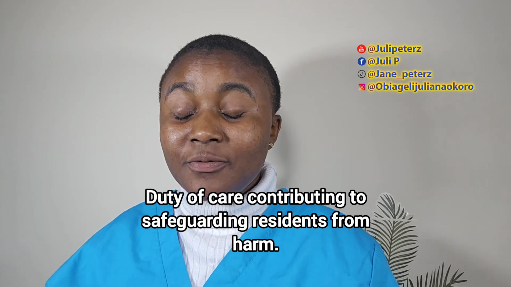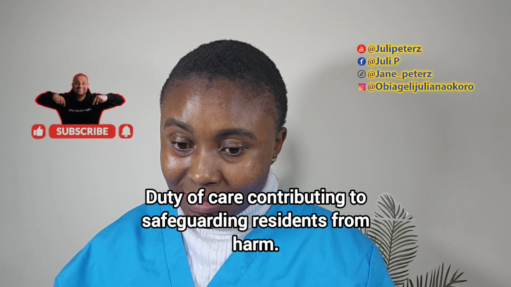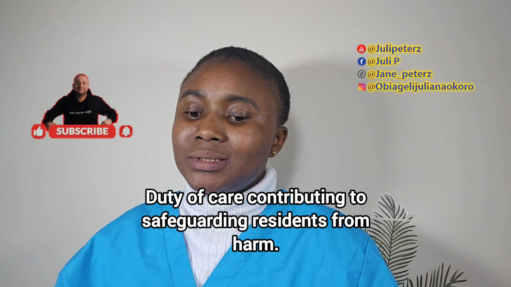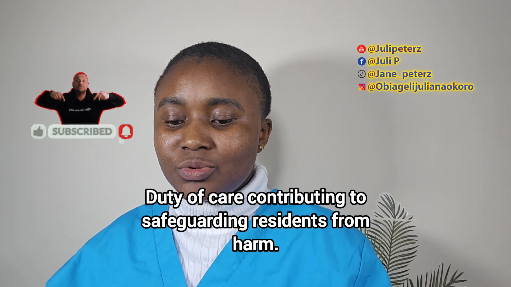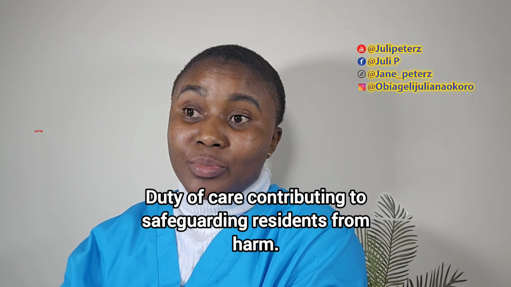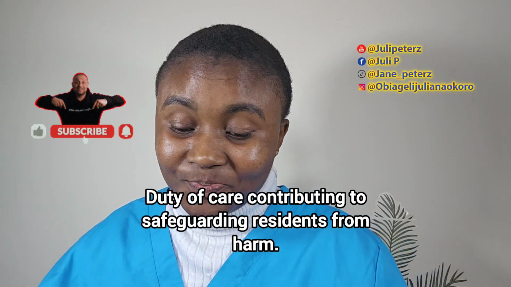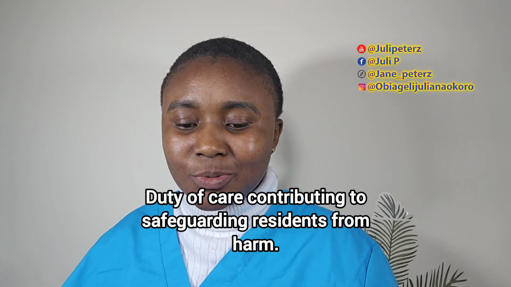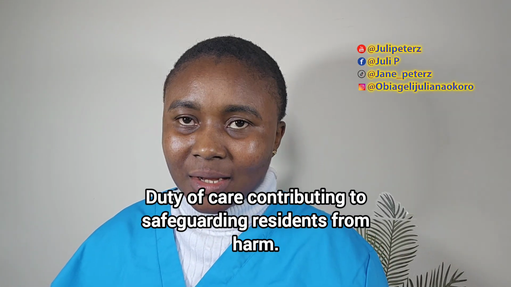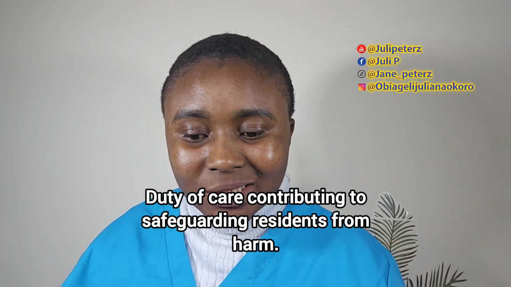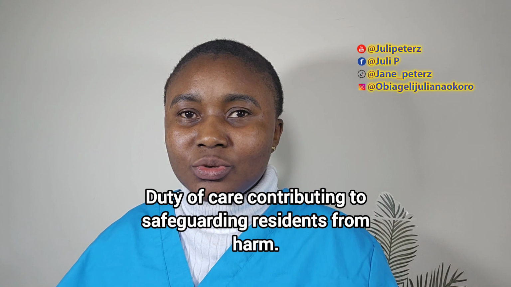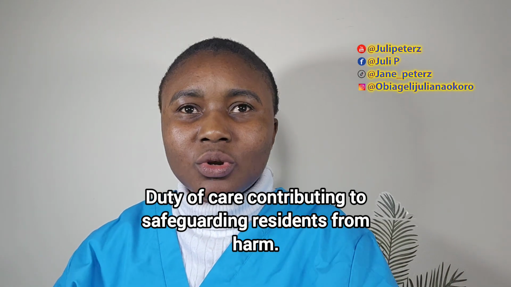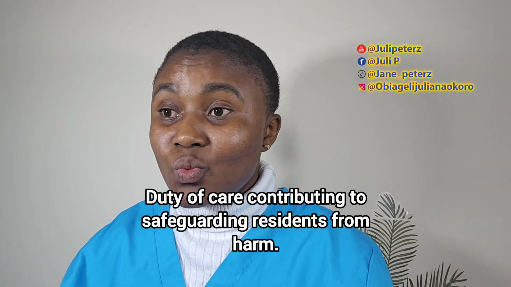So they want to know if you know what duty of care means and how to protect people from all harms. When you know your duty of care, that is when you can safeguard your residents. In simple terms, it means that you as a carer, or anybody in a position of responsibility, make sure that the people they are caring for do not get hurt or suffer in any way.